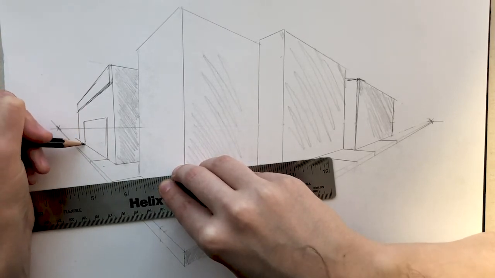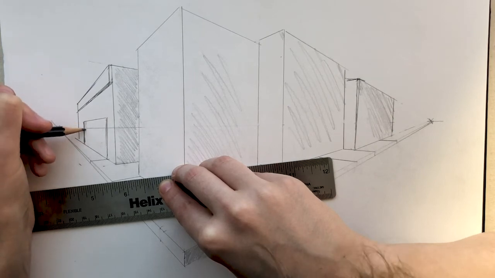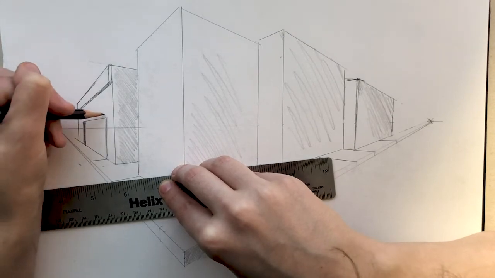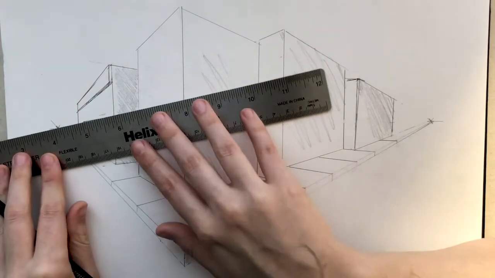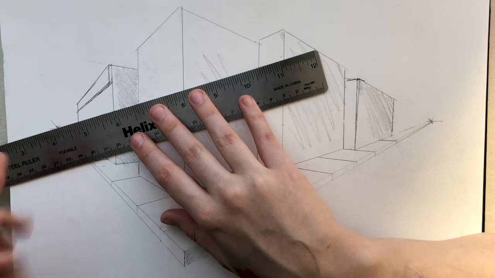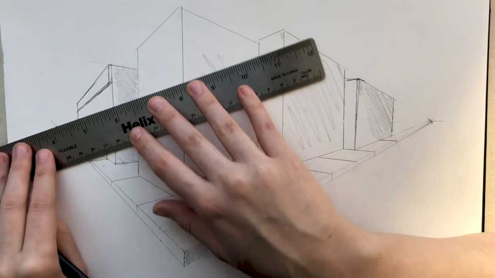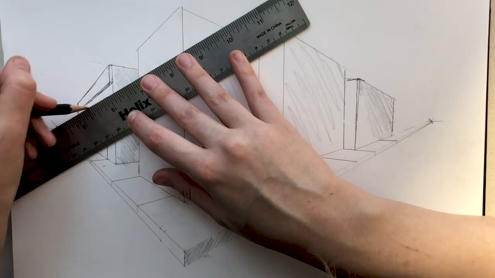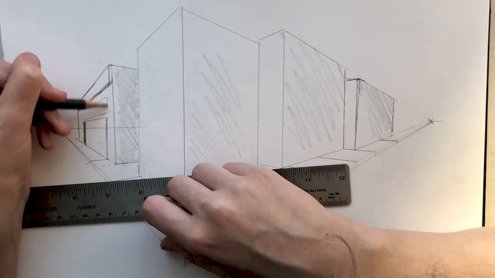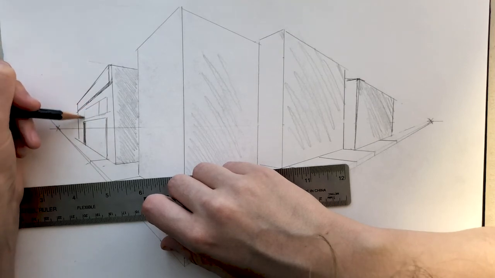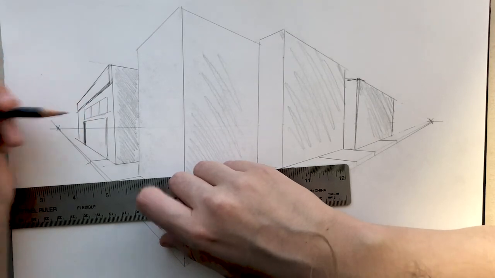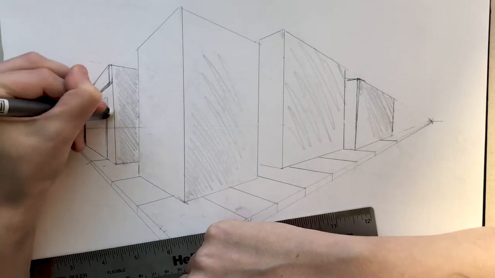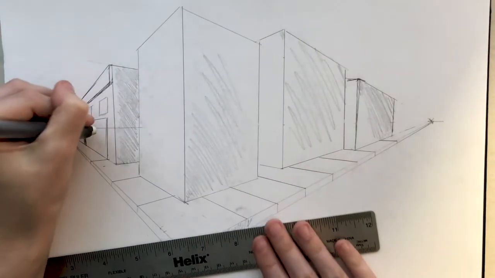And you could put a little bit of an overhang in it. Keep your shadow consistent. If I wanted to put a second story here with windows, the windows are going to match up to these vanishing points as well. So let's say the windows are this height, then they're going to be here and here. And then you can erase out the extra things that you don't need.